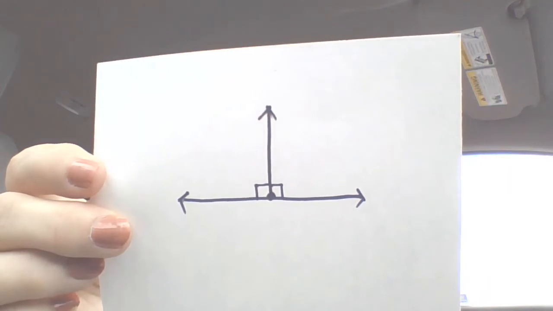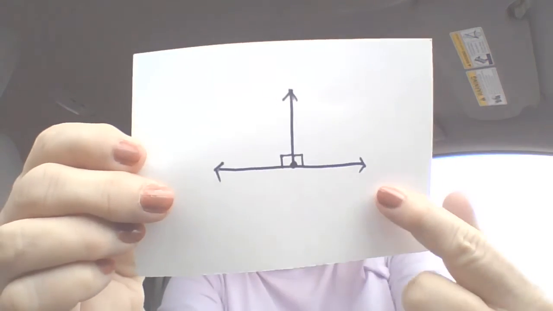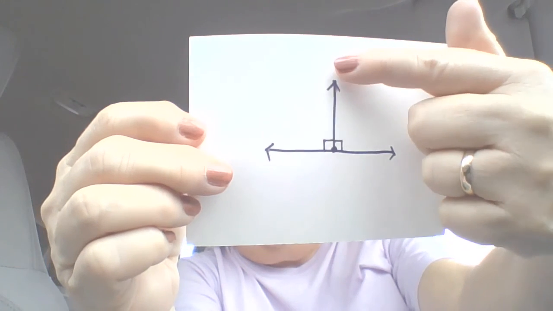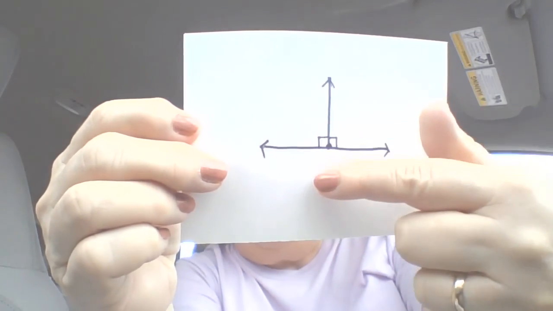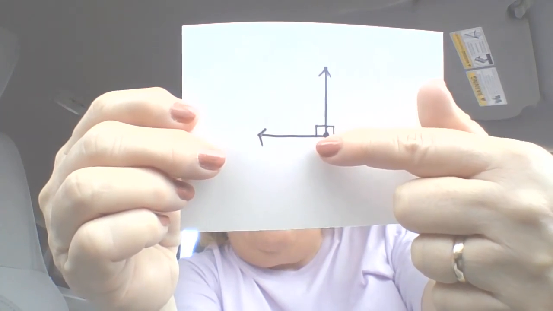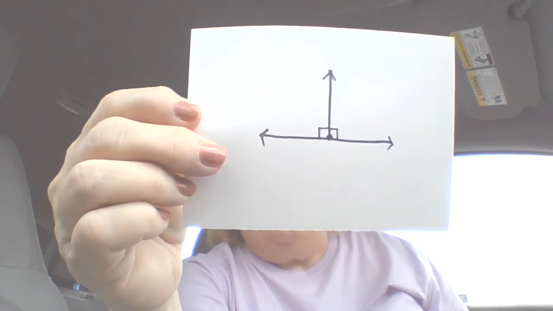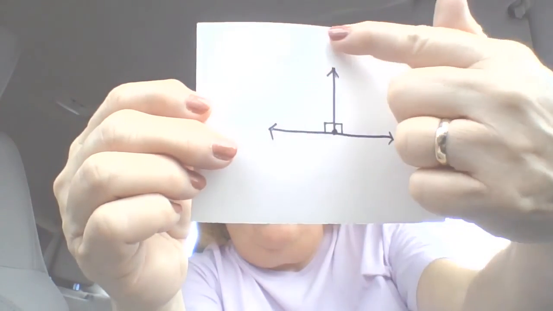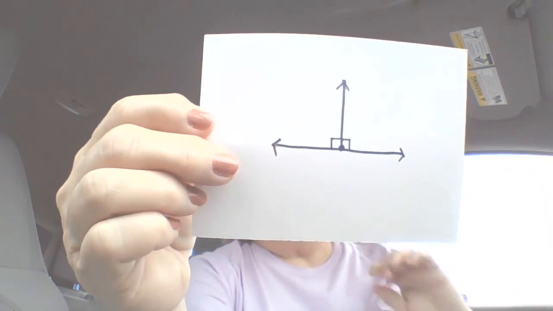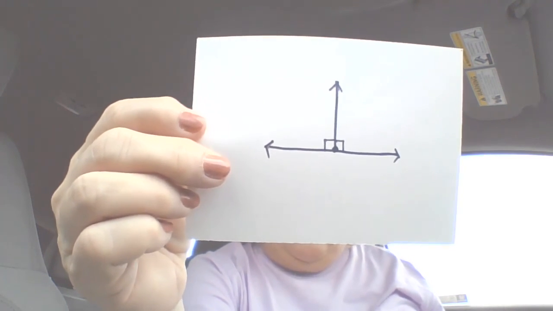Last one. This is a perpendicular line. Do you see that? Notice that I have a straight line and then I have a line coming straight up. It doesn't intersect because it doesn't go across my first line. It goes to my first line and stops. Perpendicular lines have two right angles. Here's a right angle and here's a right angle. They do touch, but they don't intersect because intersect means they would cross over each other.